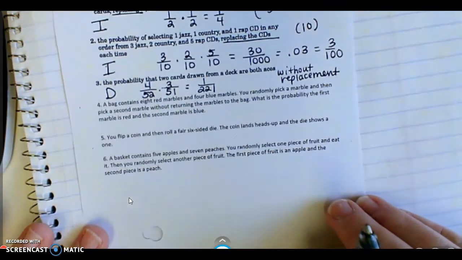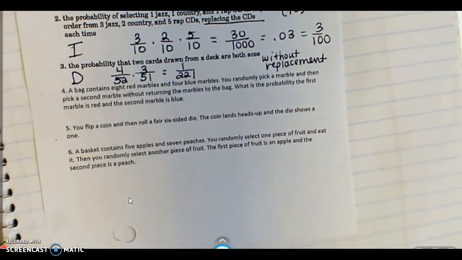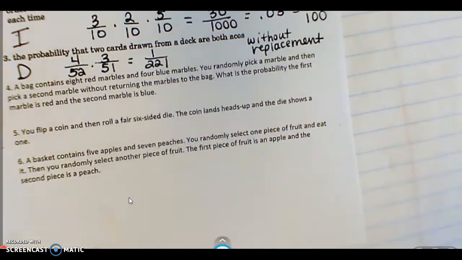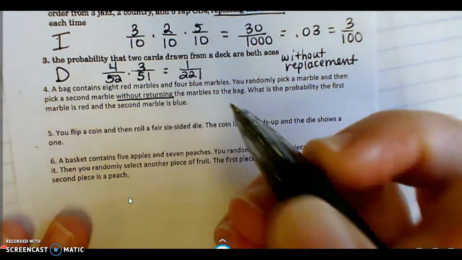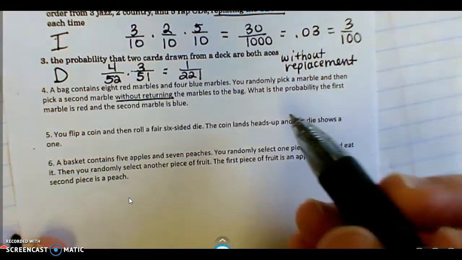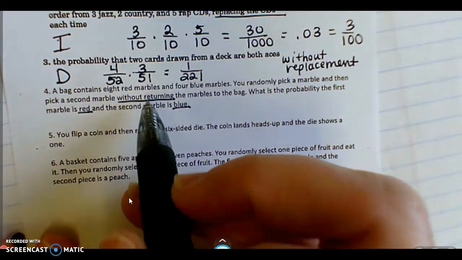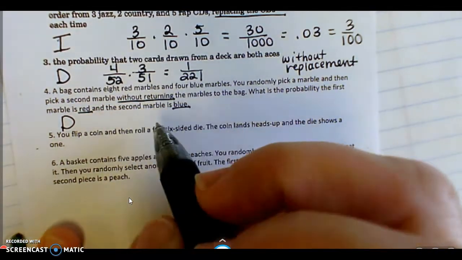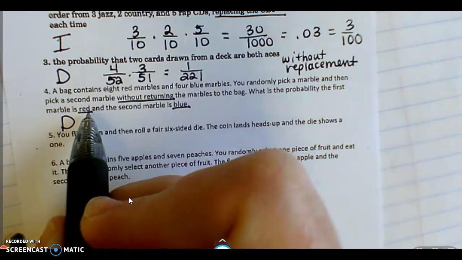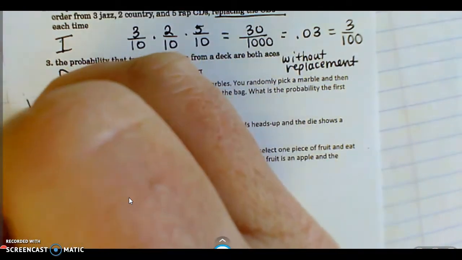Number 4, a bag contains 8 red marbles and 4 blue marbles. You randomly pick a marble and then pick a second marble without replacement, returning no marbles to the bag. What's the probability the first is red and the second is blue? Because you're not returning it, that means it's dependent. Alright, and then the probability of getting a red, there's 8 red and 4 blue. That's a total of 12.